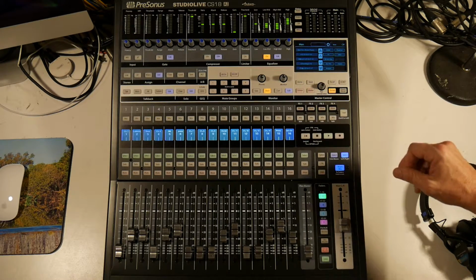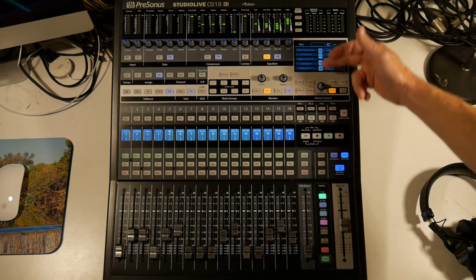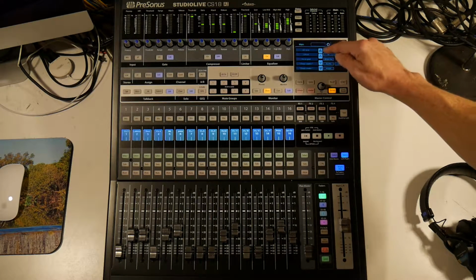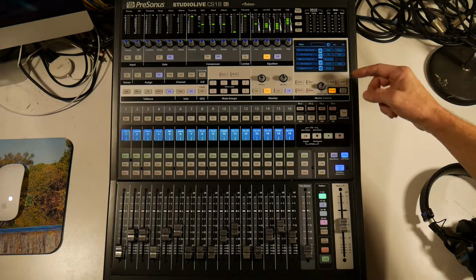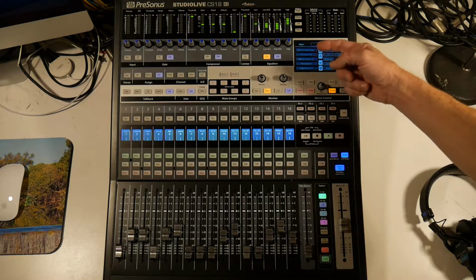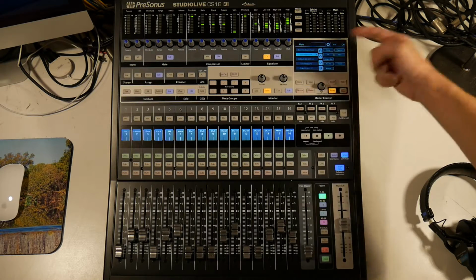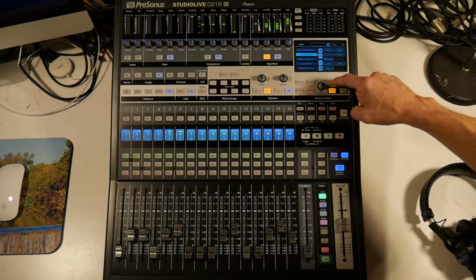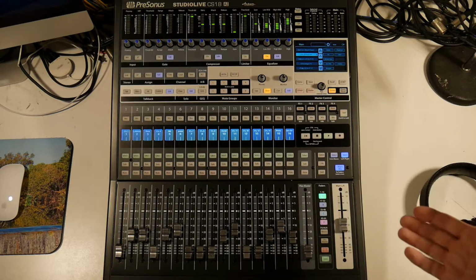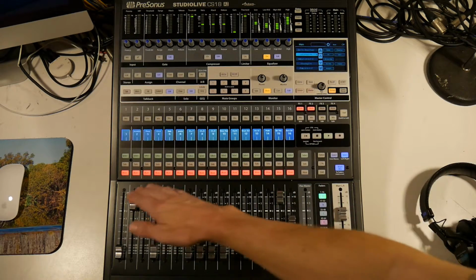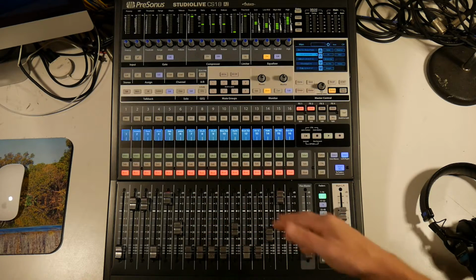When you press that, it gives you a list that you can page through with these up and down arrows to get to the other scenes. Now, let's say I want to load this Jack and Deb scene here that says JND. I touch it, and then I press the recall button, and it takes a second, and then it loads it as it was, with the channels muted as they were, etc.